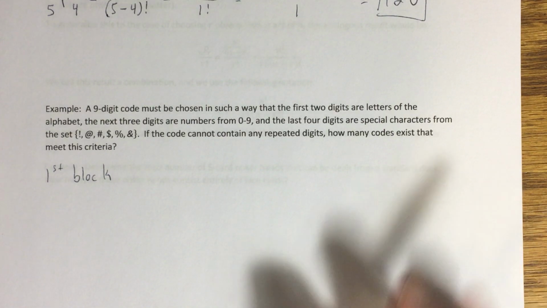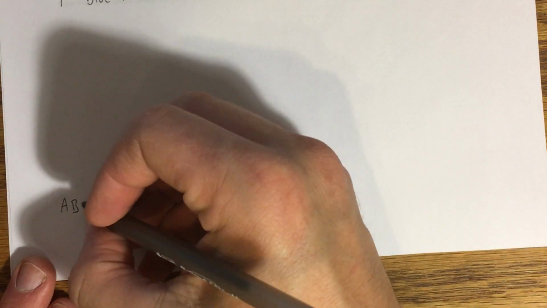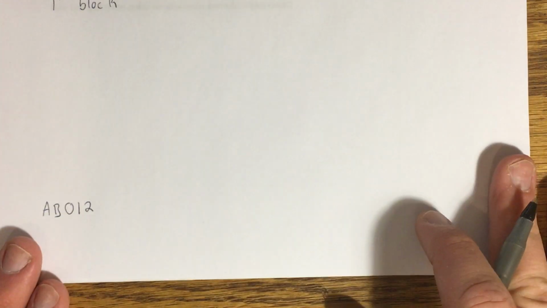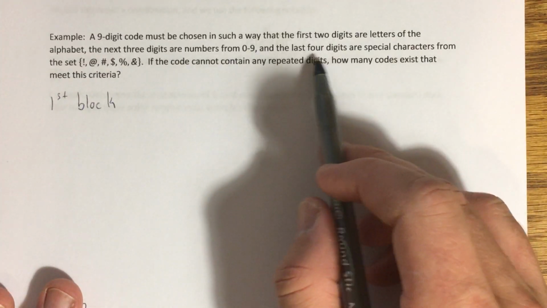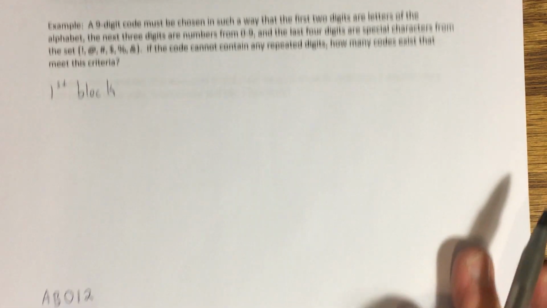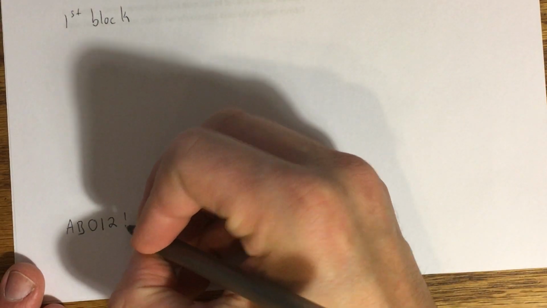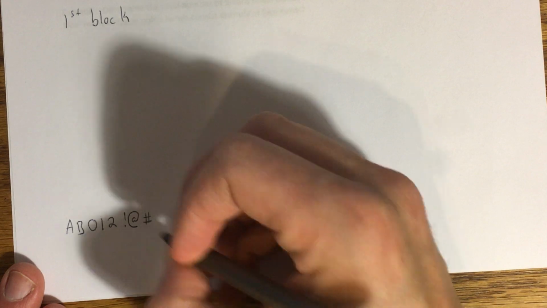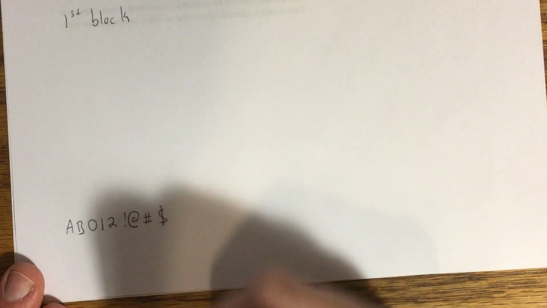Remember, we're not allowed to repeat letters here. The next 3 digits have to be numbers from 0 to 9. So what if it's 0, 1, and 2? That's one possibility. And then finally, I need 4 digits from this list of special characters. So let's just say exclamation point, @ sign, $ sign, $ sign.